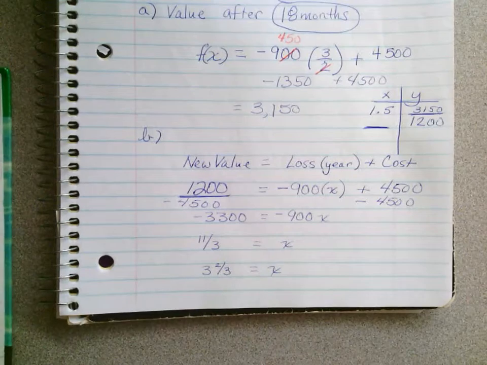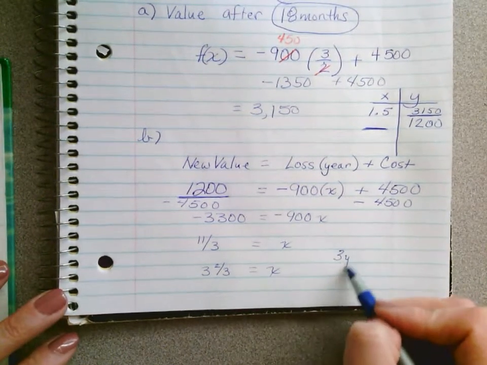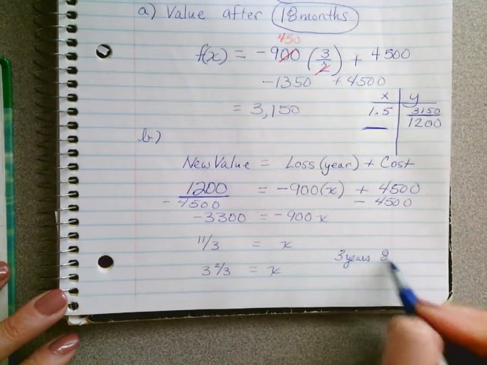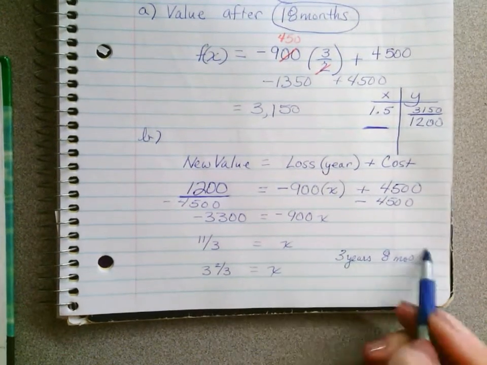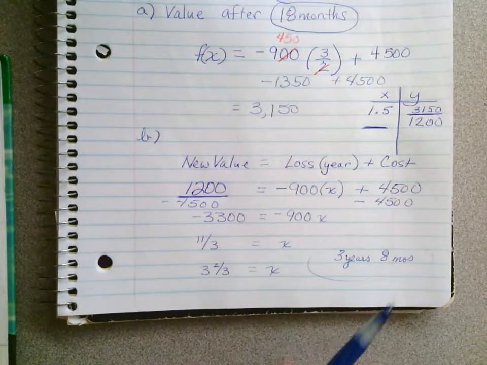How would you equate that to years? 3 years, how many months? Yep. There's your answer. 3 2/3 years, otherwise known as 3 years, 8 months.